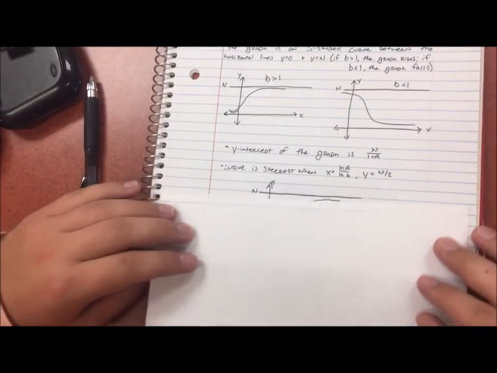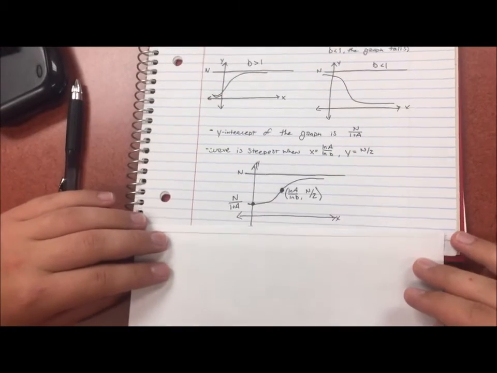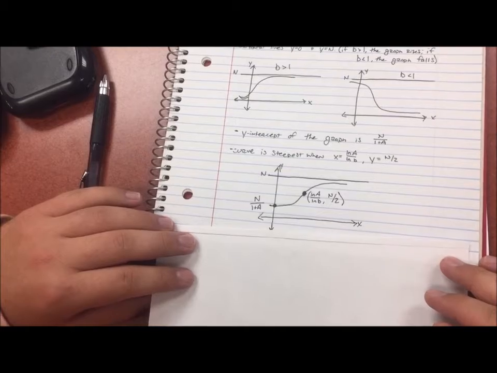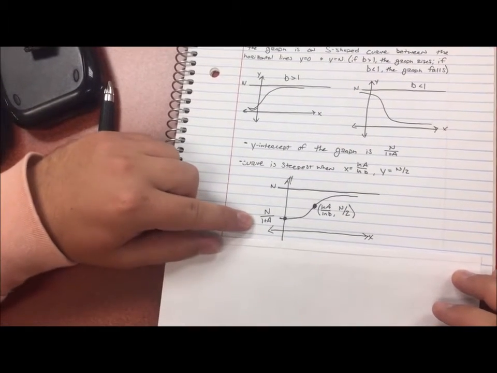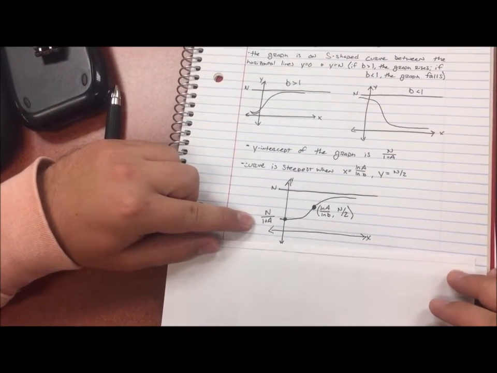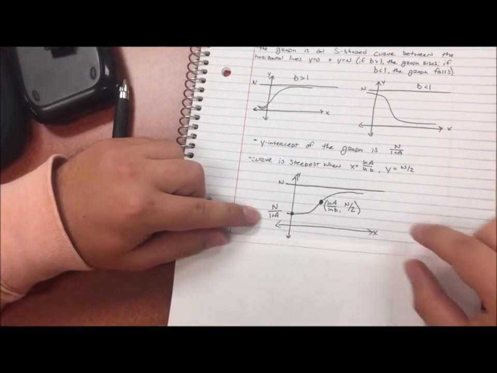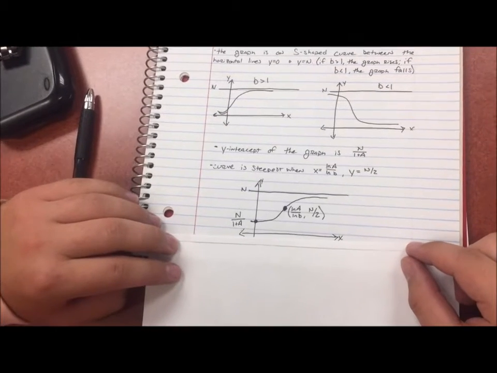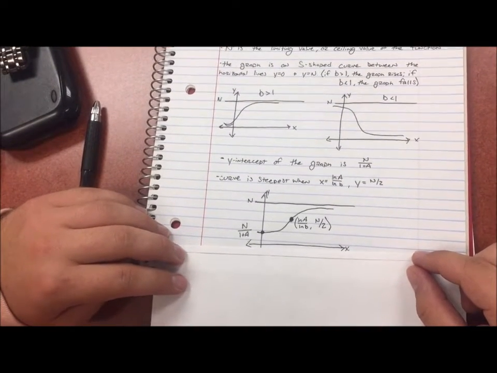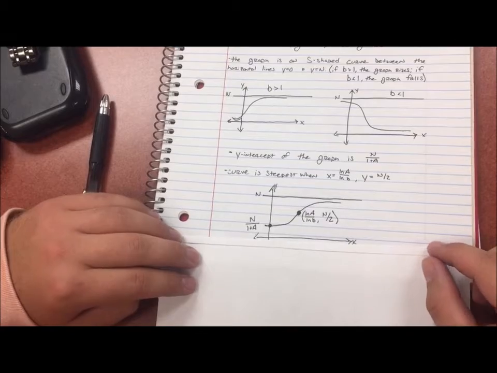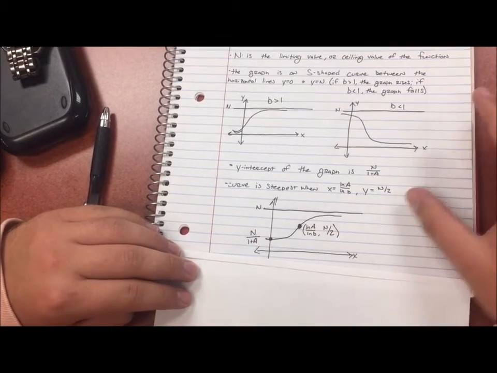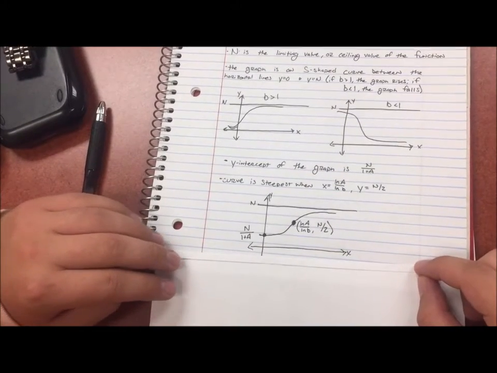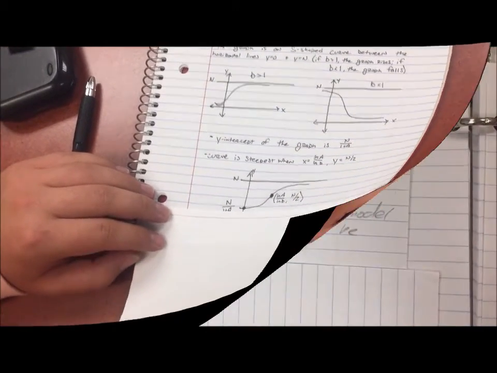So we can see here that the graph will look a little something like this. Now, this is if b is greater than 1, because as you can see, it's rising up. So right here, we have our y-intercept, N over 1 plus a. That'll be our starting value. Here in the middle, we have our point where the graph is the steepest, the natural log of a over the natural log of b, N over 2. And as you can see, it goes up to N, but it never touches that because that is the ceiling value. And that is the logistic function.